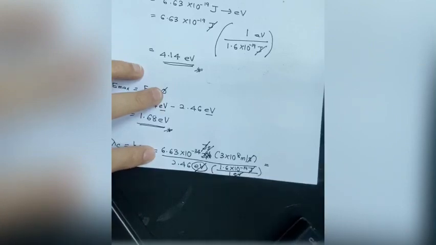So you can calculate: 6.63 times 10 to the power of negative 34 times 3 times 10 to the power of 8 divided by 2.46 times 1.6 times 10 to the power of negative 19.